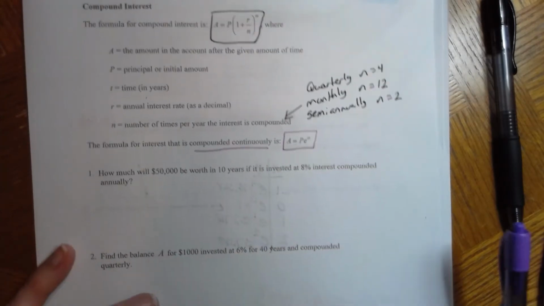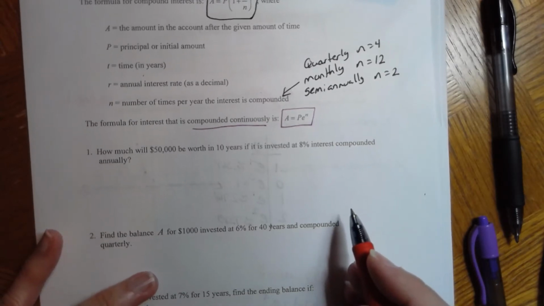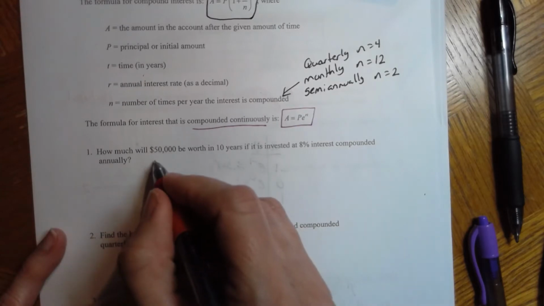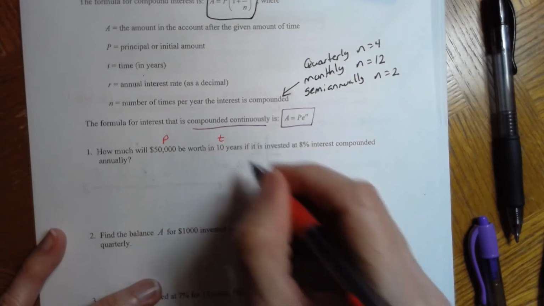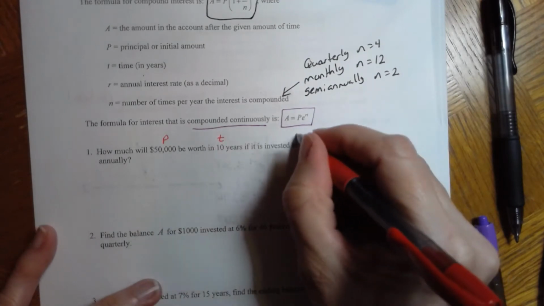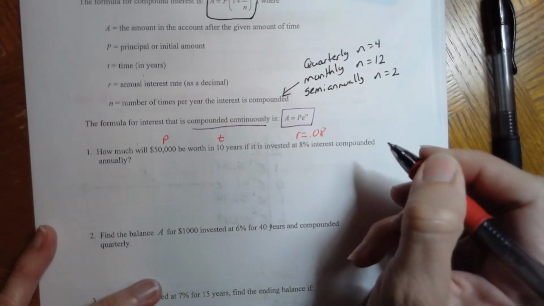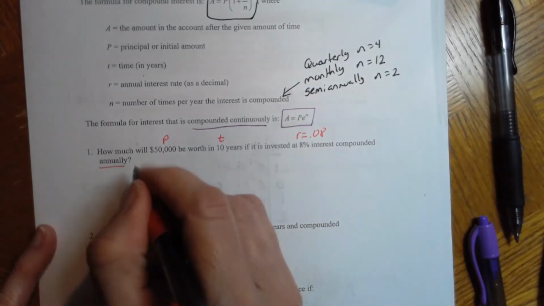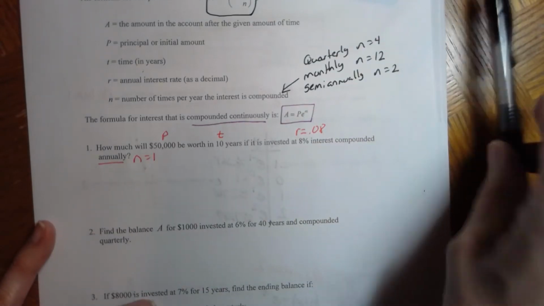So how much will $50,000 be worth in 10 years if it's invested at 8% compounded annually? So how much will this be worth? So this is my principal amount. T is going to be my years, that's 10 years. My rate is 8%, but put it as a decimal, so 0.08. And then we're compounded annually. So the only time this has happened is when N equals 1 time a year.